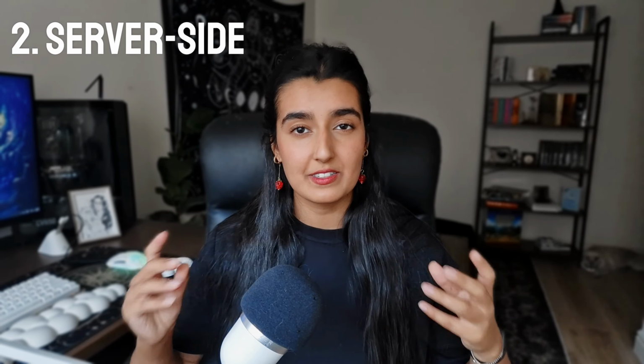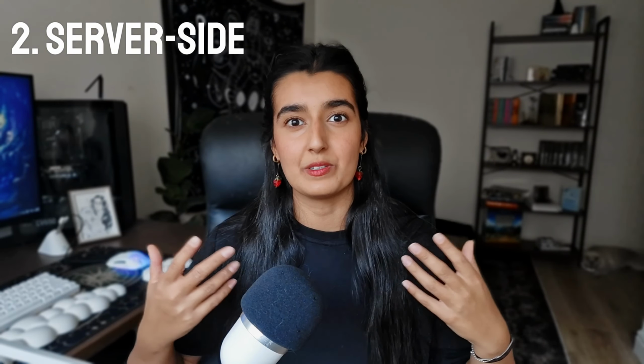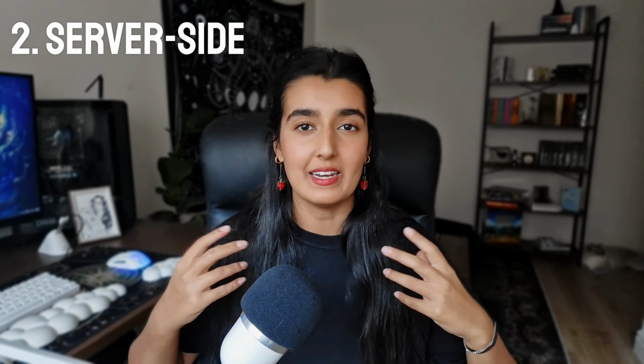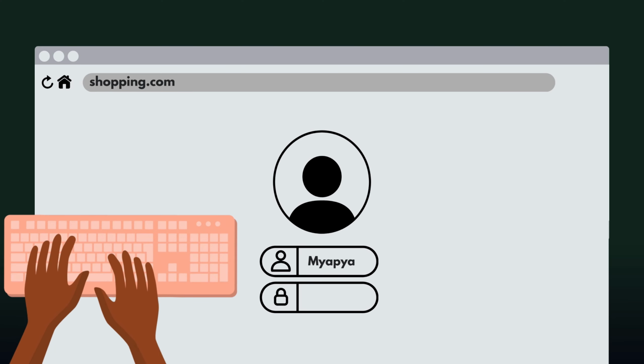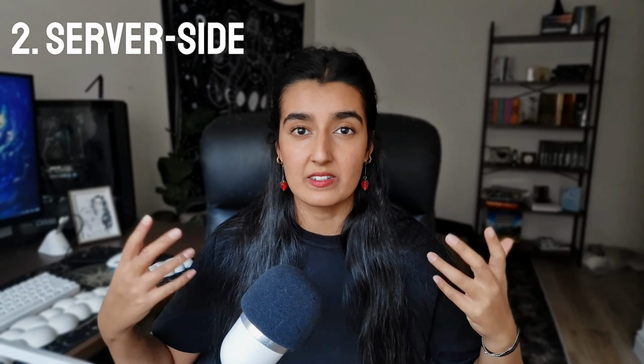Number 2 is server side, and this is everything that happens on the server. This is what powers an application. So this could be processing logins, fetching data from a database, or just running business logic.